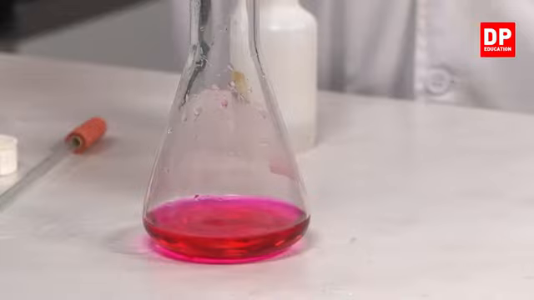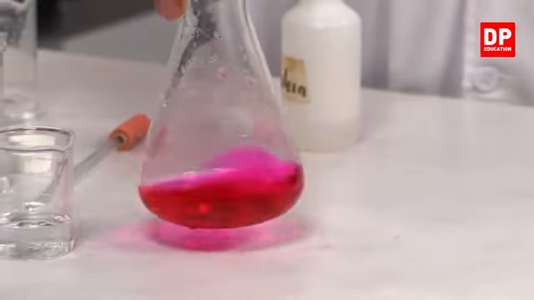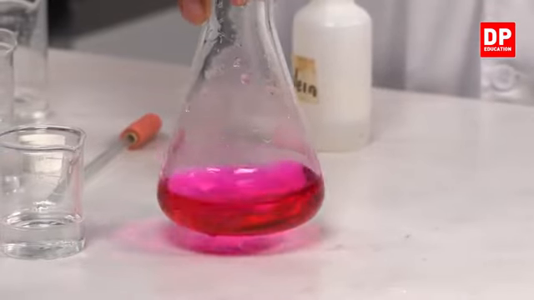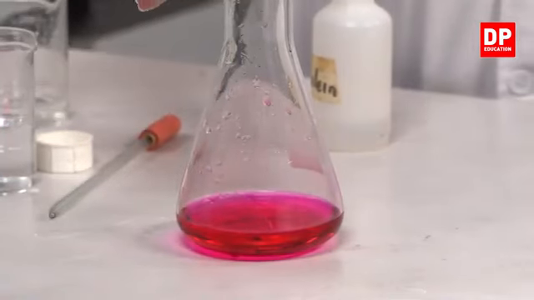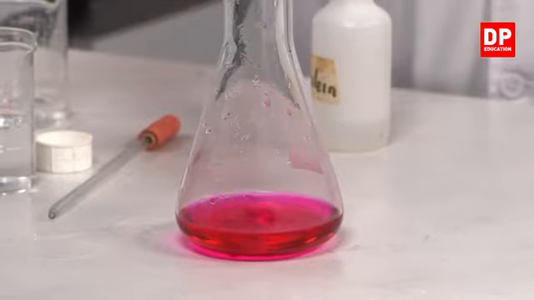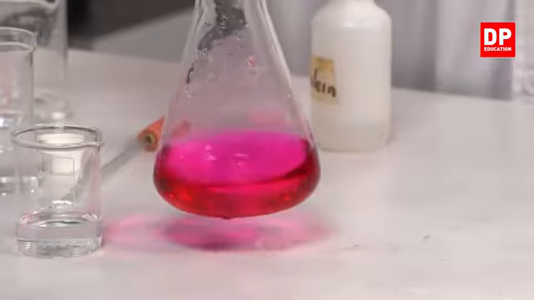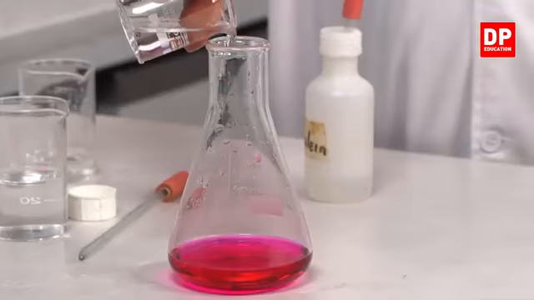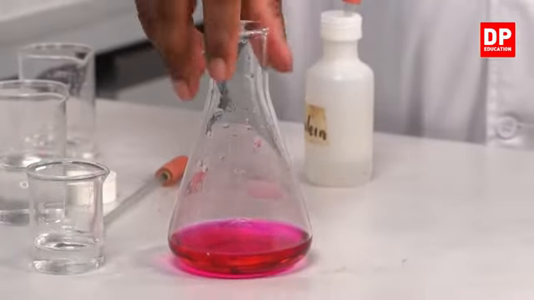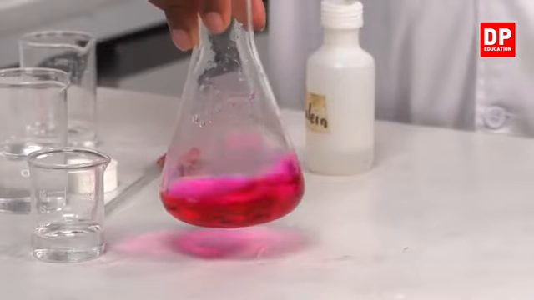Okay. Right. So we'll mix it. Let's add once again another 2 or 3 drops. Right, you can see the color is getting changed somewhat.